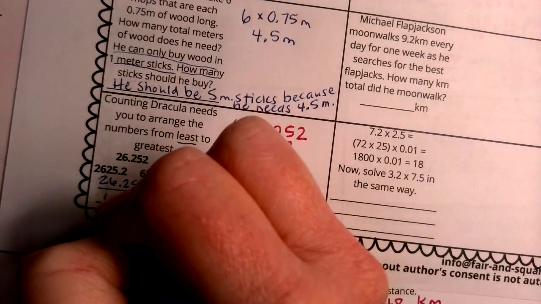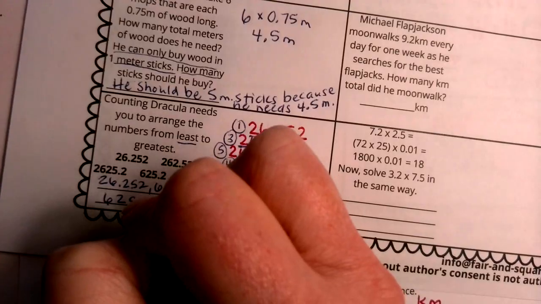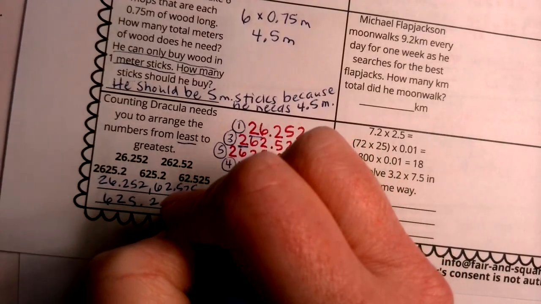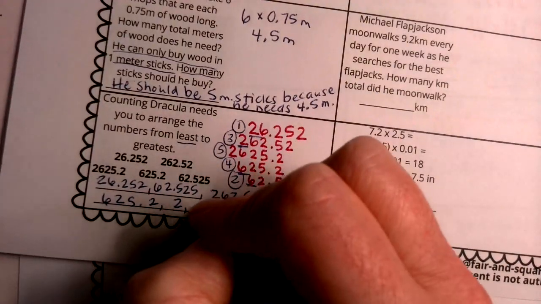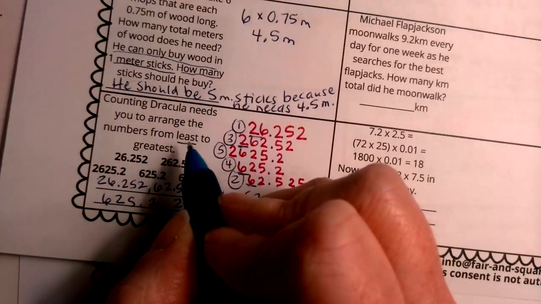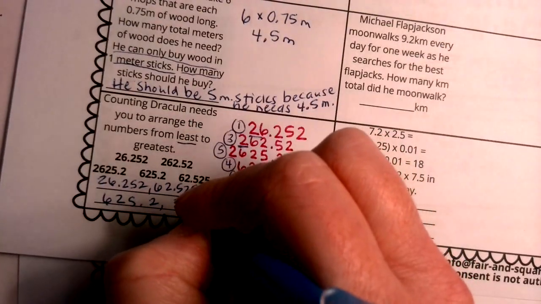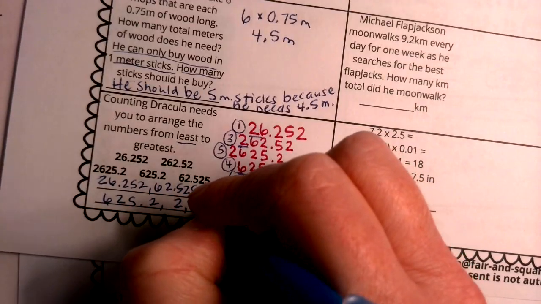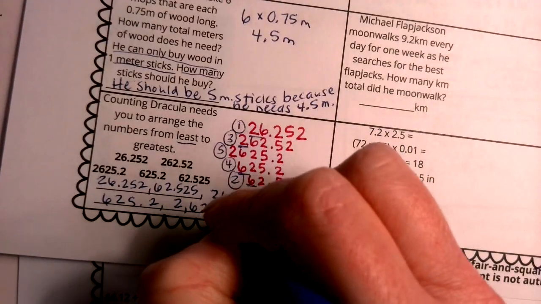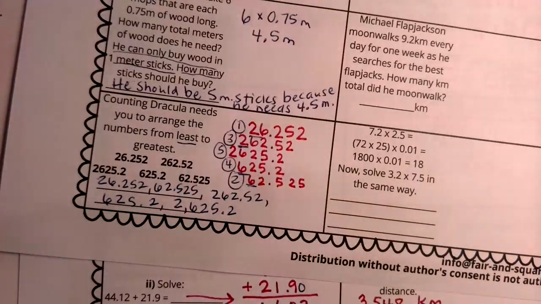We want to get used to hearing that vocabulary as well. The creator of the spiral review used the wording least to greatest, but we want to remember that's also ascending order because when we ascend a staircase, we go up, right? And when we create data that ascends, it goes up in value, okay?